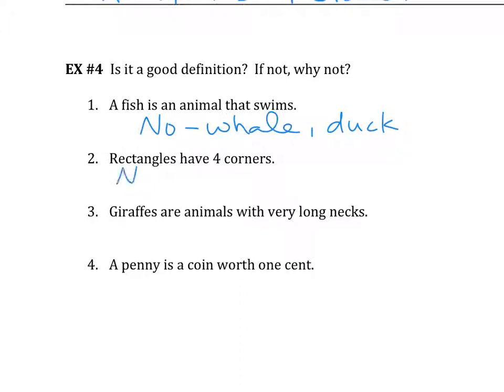So this would not be a definition. It's not precise enough, right? They don't give enough detail to it, because something like this, you could say has 4 corners, and that's definitely not a rectangle, okay? So this could be your counterexample, and for a counterexample, guys, you're welcome to draw me a picture. If a picture makes more sense than a word, draw me a picture.